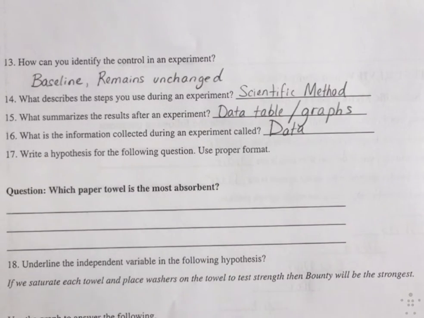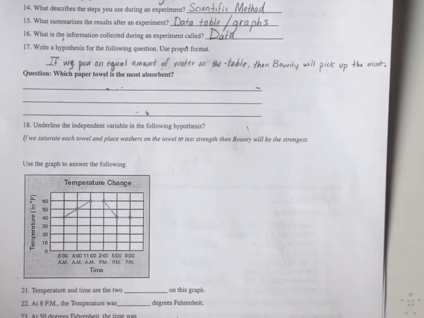Number 17, write a hypothesis for the following question and use the proper format. So, the question is, which paper towel is most absorbent? Proper format would be an if-then statement. So we're testing absorbency and paper towel types. So a good hypothesis for this would be, if we pour an equal amount of water on the table, then the brand Bounty will pick up the most. Of course, you don't have to have this hypothesis. Anything along these lines would be fine. So yours doesn't necessarily have to match mine.